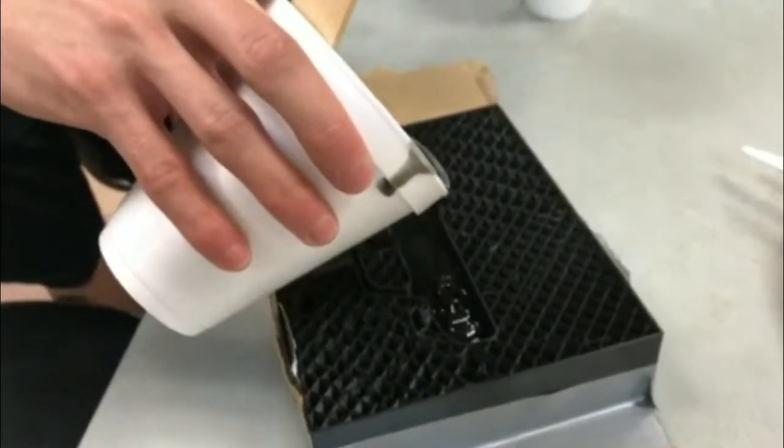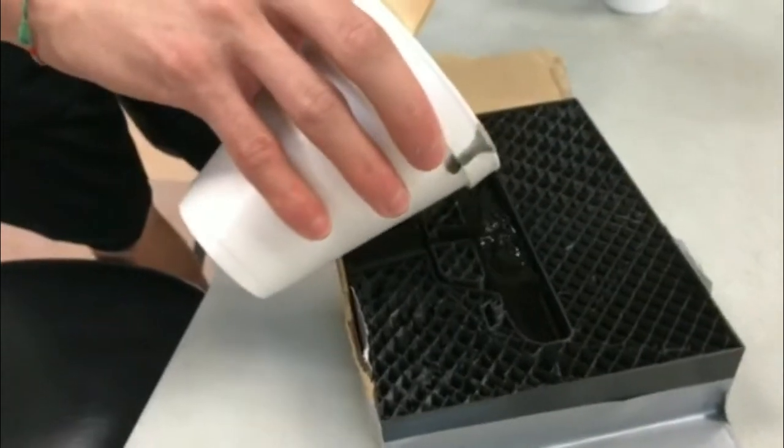Unfortunately, there was a miscommunication between the design and manufacturing team, and the same side of the mold was printed twice.